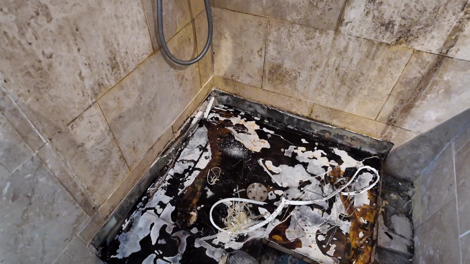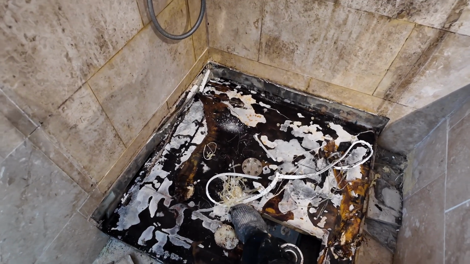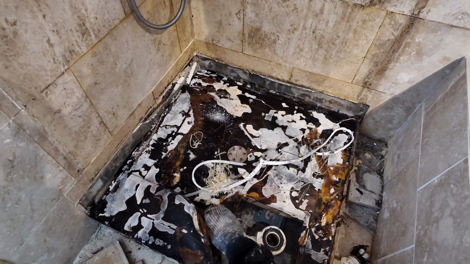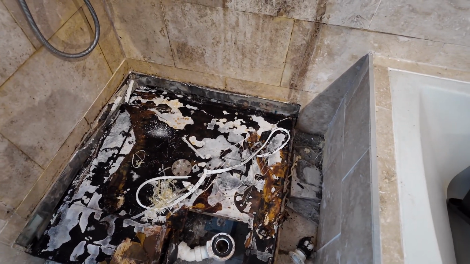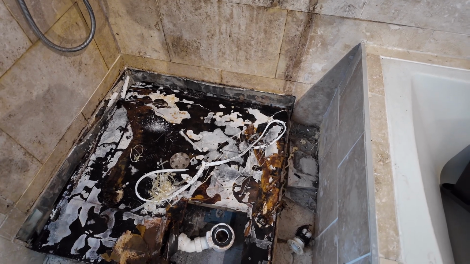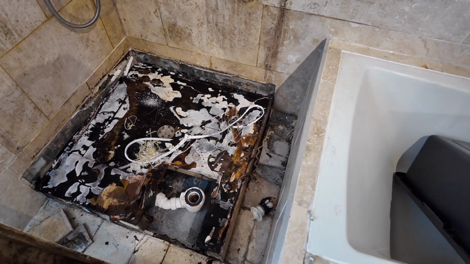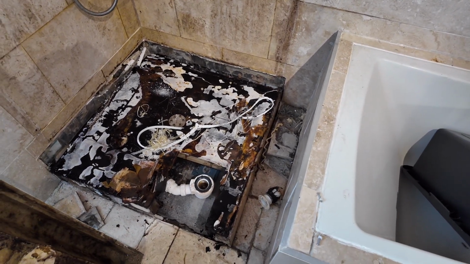You can see the state of this ply. It's all just broken into bits. It's all rotten. The plywood's completely rotten. So I'm going to rip it all out, clean up the area, and then we'll inspect the timbers underneath, and we'll see whether or not we need to change those.